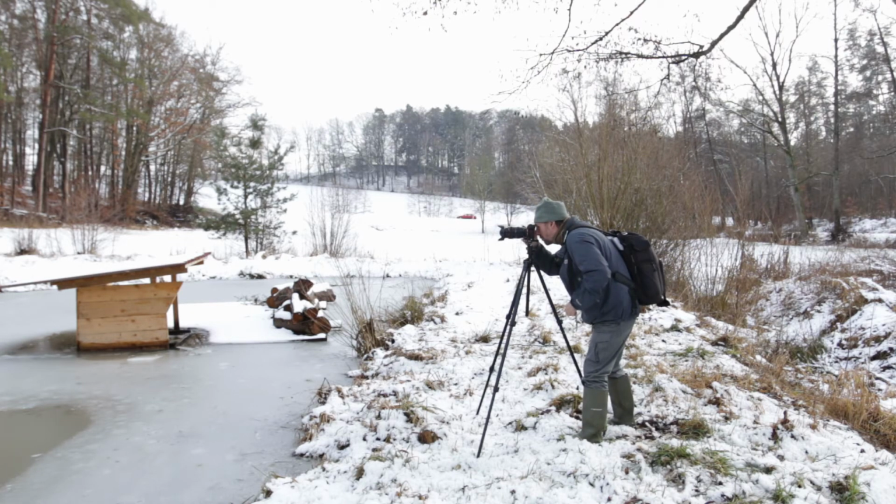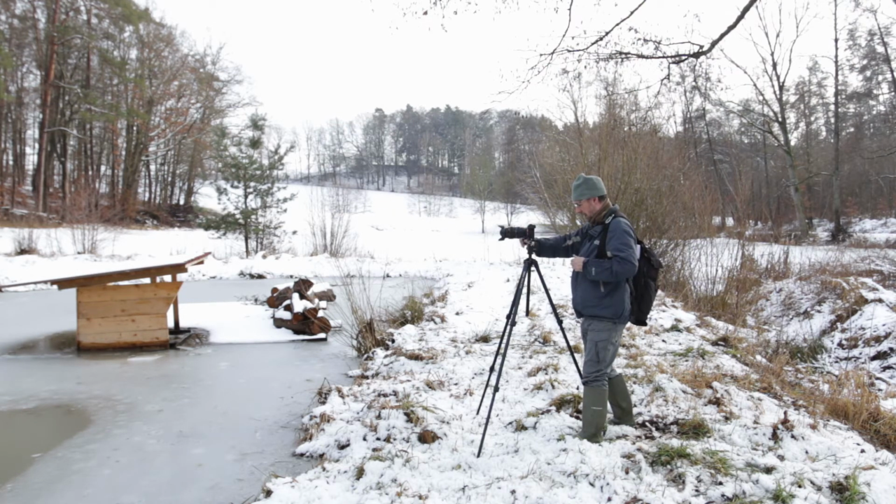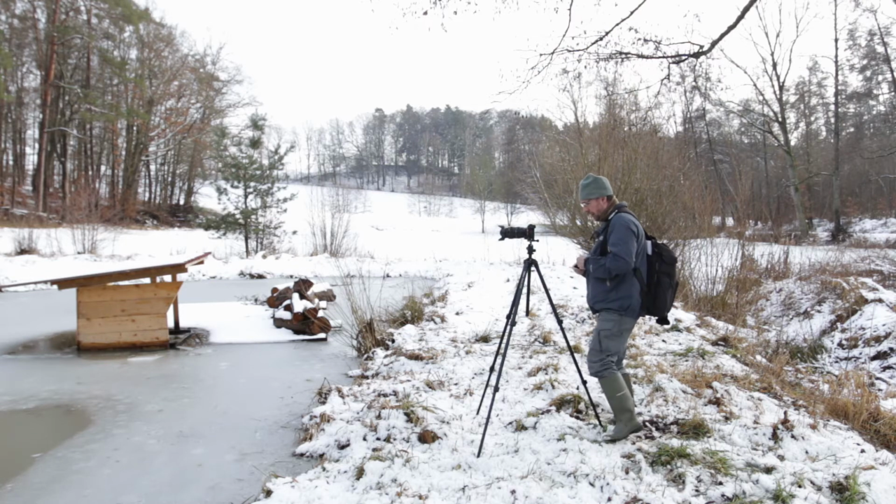I've overexposed by about a stop, and all I need to do is take the shot. I'm using f11 at 1/50th of a second. So grab my little trigger and take the shot. And that's it.